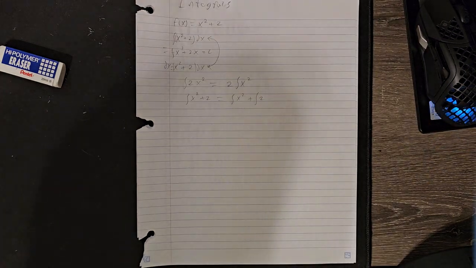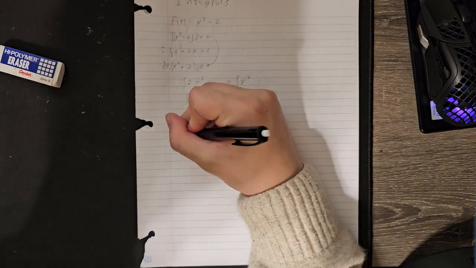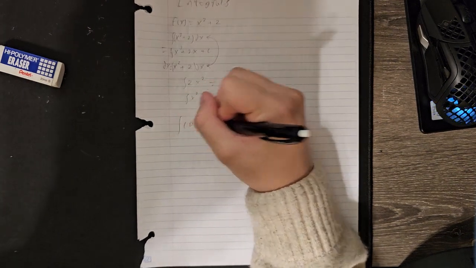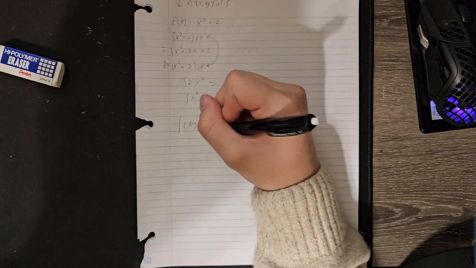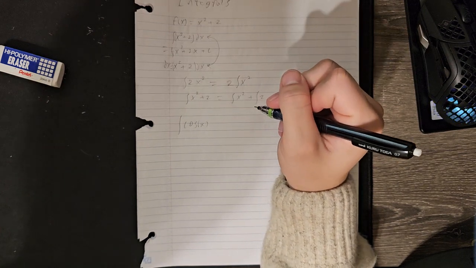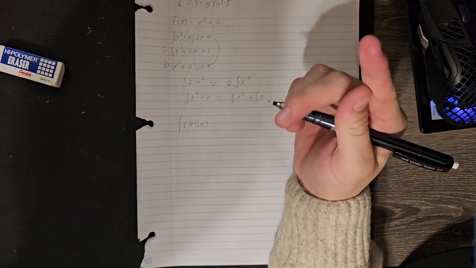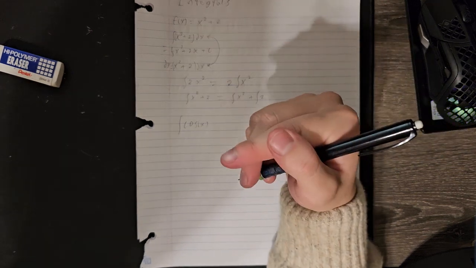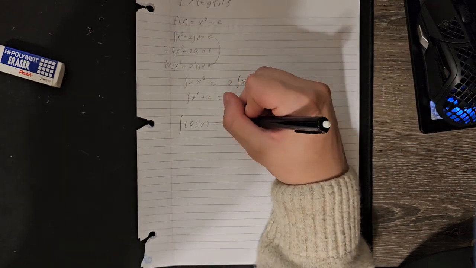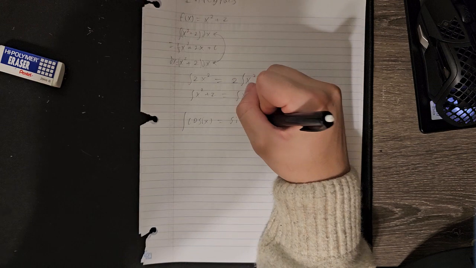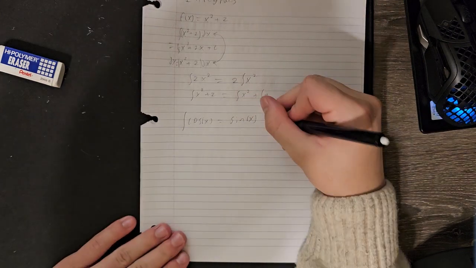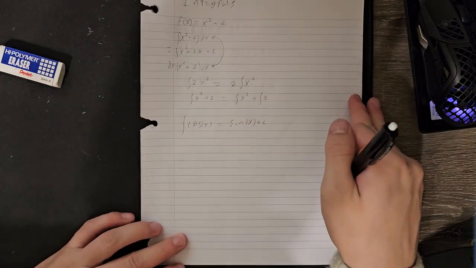Now this also works with trig functions. We can easily see, for example, the integral of cosine of x. We know that if we take the derivative of sine, we get cosine. So this is equal to sine of x plus c, our constant of integration.